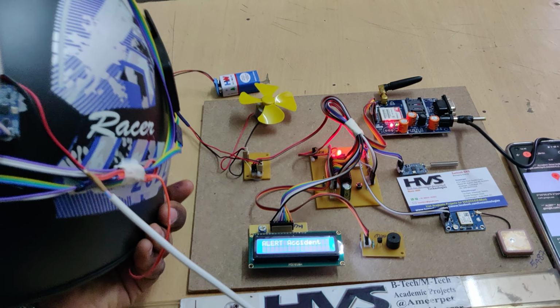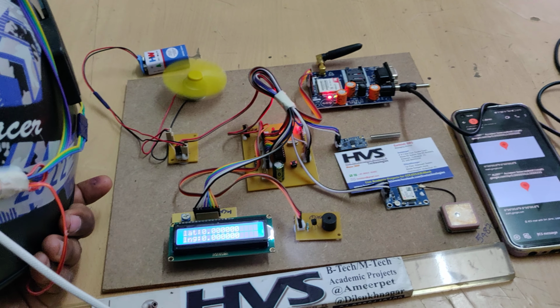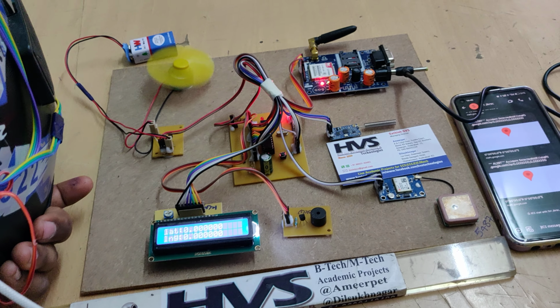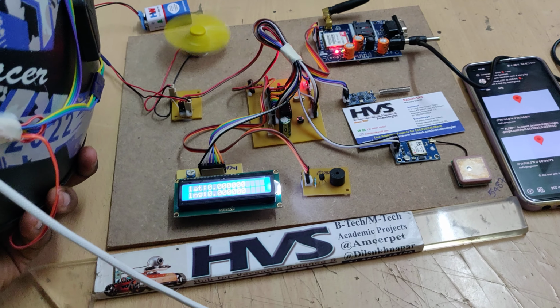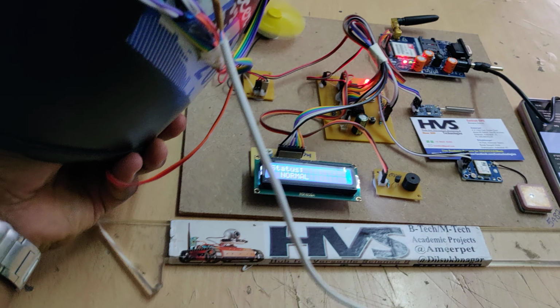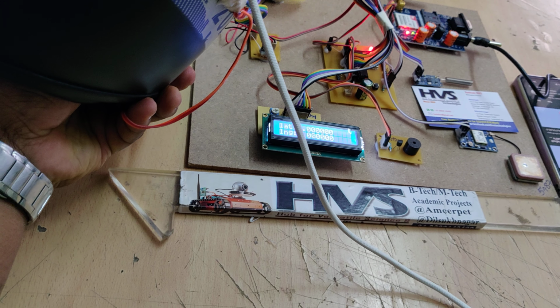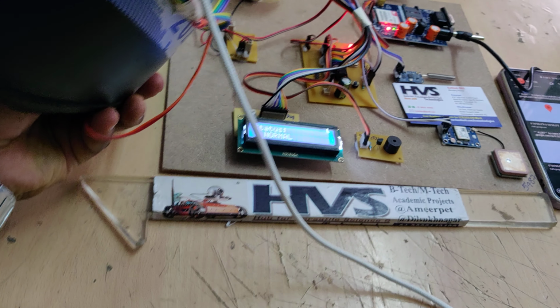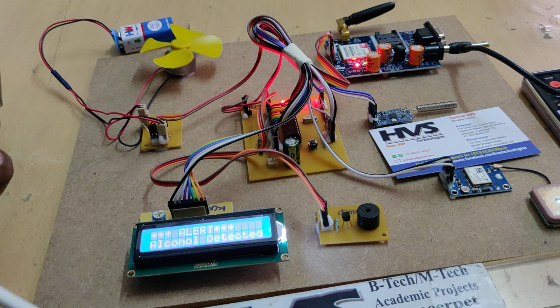And next, coming to the alcohol. We are using a permanent marker, blue color. Now place the alcohol near the alcohol sensor. As we have placed the alcohol near it, alcohol is detected.